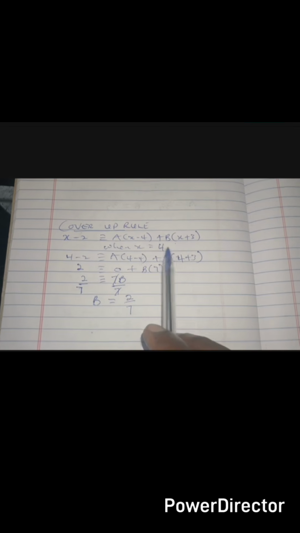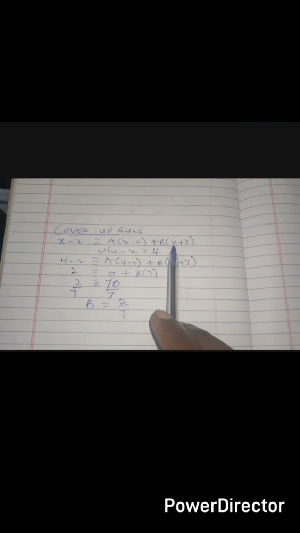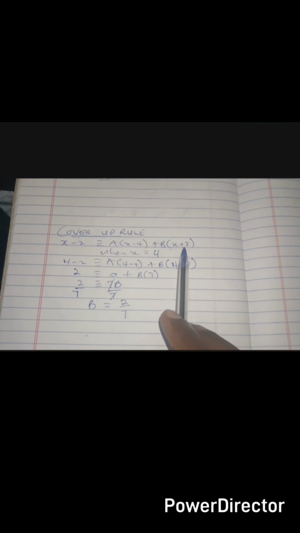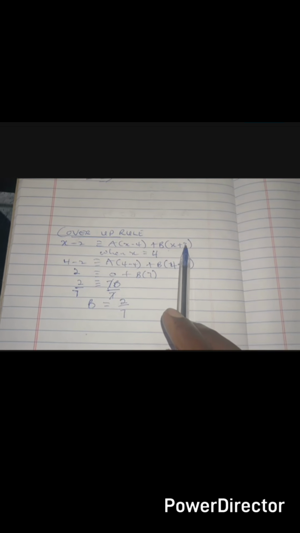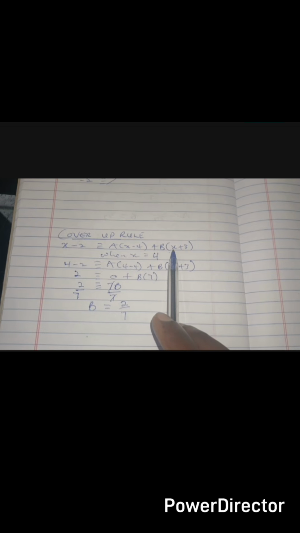The first one, we made a to be equal to 0. Then we found the value of b. Now what value of x will make b equal to 0 so that I can find a? Now let me look. If I put 1 here, it will be 1 plus 3. No, it won't work. If I put 3 here, it will be 3 plus 3, which is 6. Nah, it won't be 0. Okay, so if I put minus 3 here, minus 3 plus 3 will give me 0, so that the entire thing will be 0.